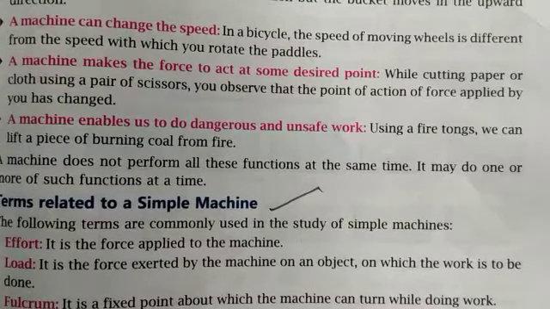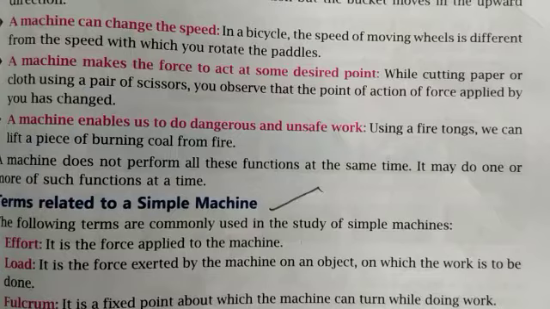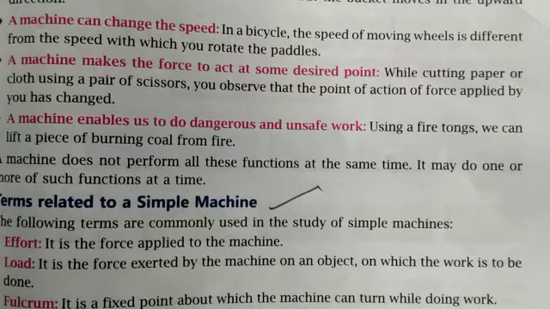Next is, a machine can change the speed. For this you have seen the figure earlier also, that a girl was riding a bicycle. While pedalling, the cycle moves faster. So that means a machine can change the speed.